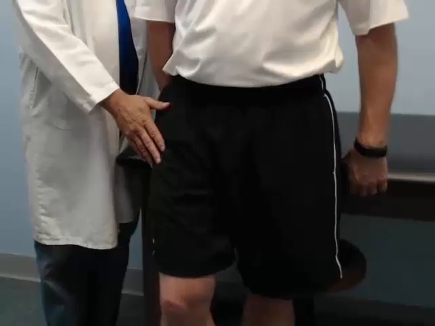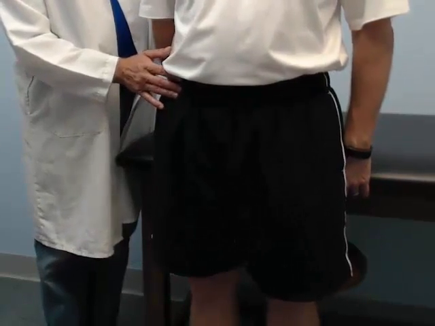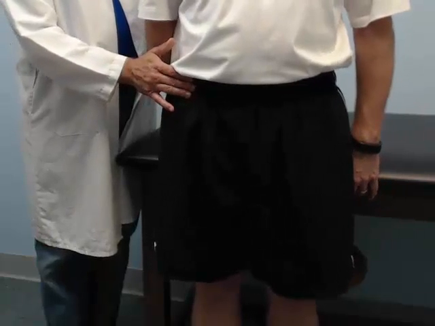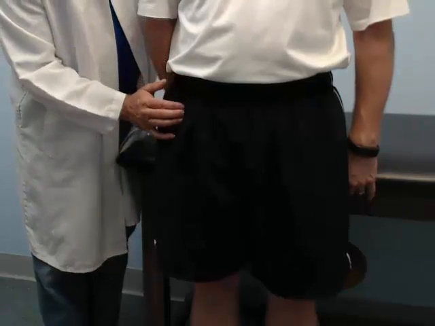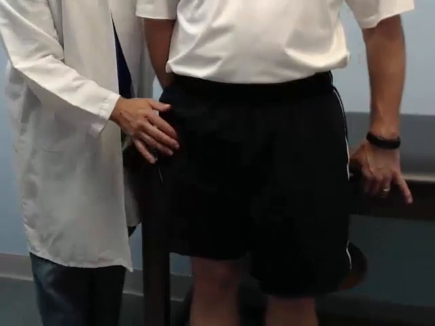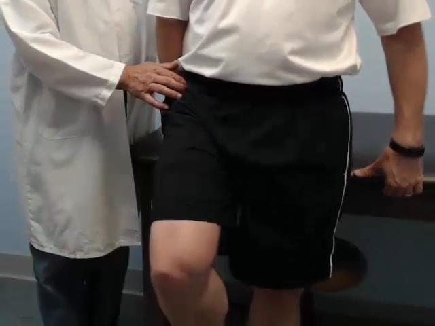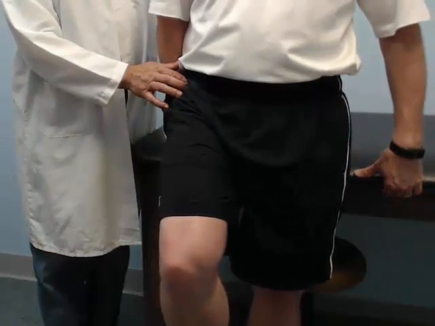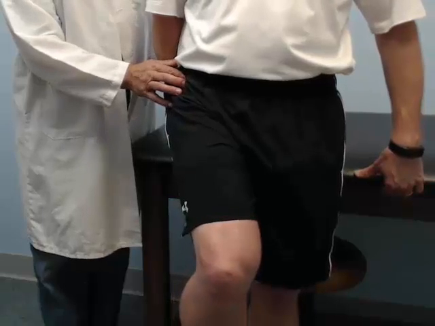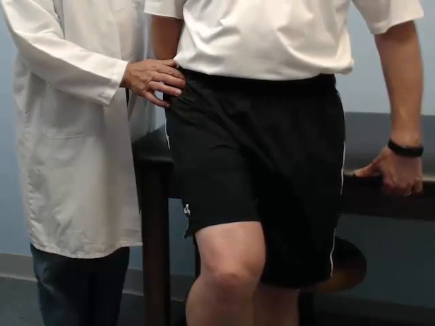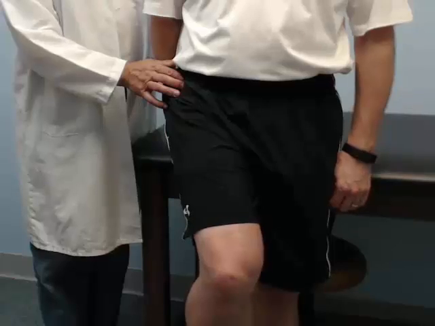The sartorius muscle forms the lateral border of the femoral triangle. Palpate this muscle just below its origin, the ASIS. To test, have the patient flex the hip and knee and medially rotate the leg at the same time. You should feel the sartorius contract.